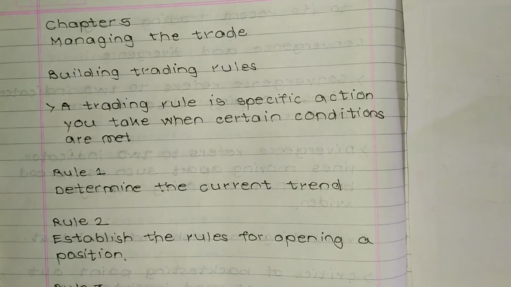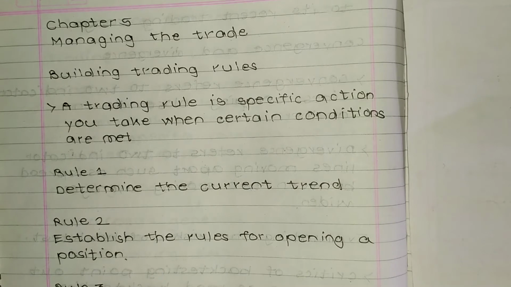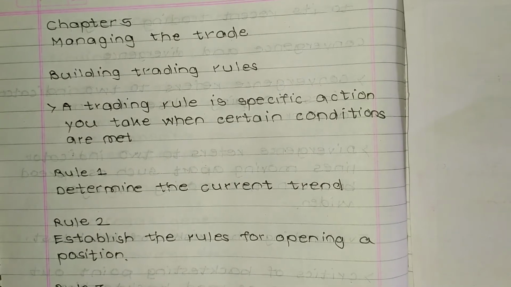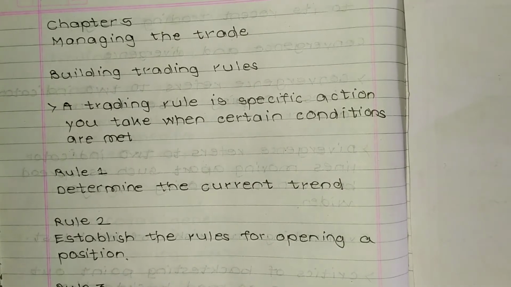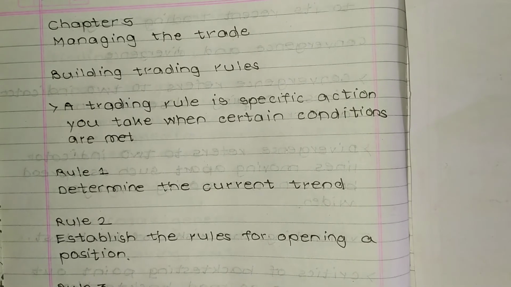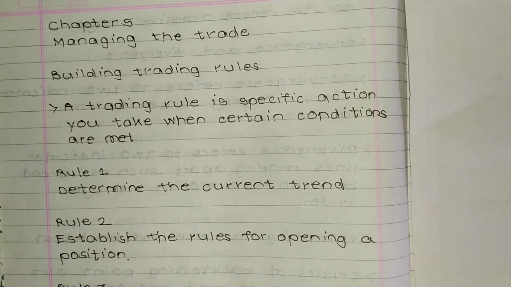Chapter 5, Managing the Trade. Building trading rules. Managing the trade means how to control where to enter and where to exit. That refers to managing the trade. So first we have to build trade rules.